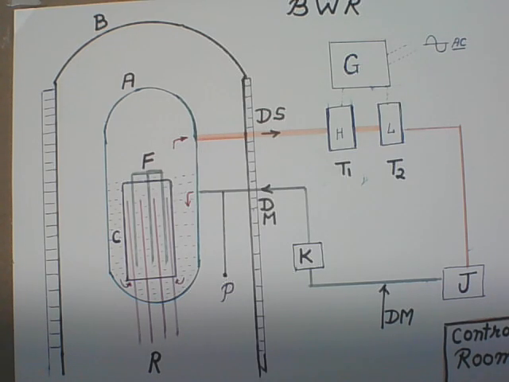Now, gradually the rods are pulled out. As they get pulled out, they start absorbing less and less number of neutrons. So let's say the number drops from 270 to 200. If 200 get absorbed, only 100 will be left, and these have been moderated.